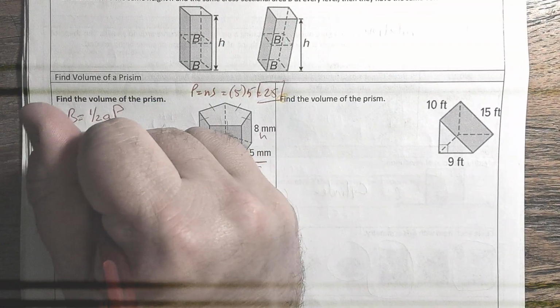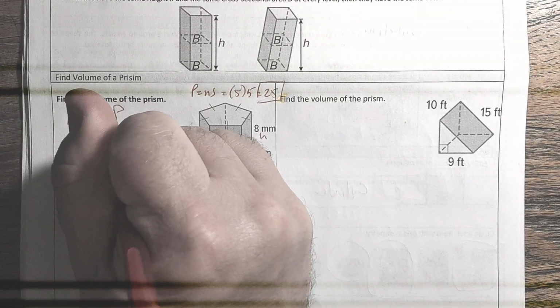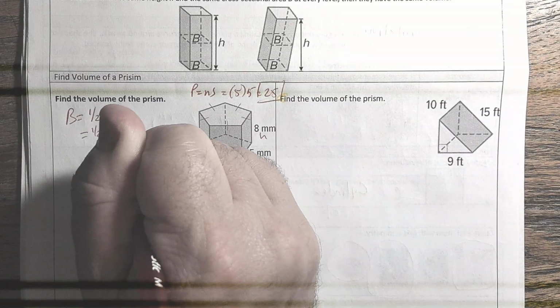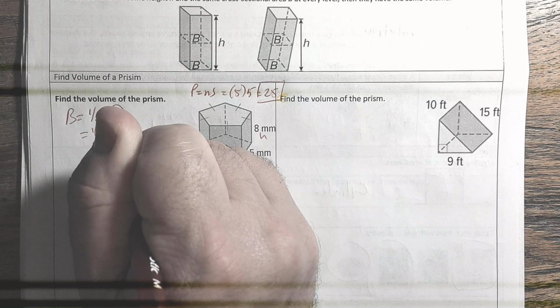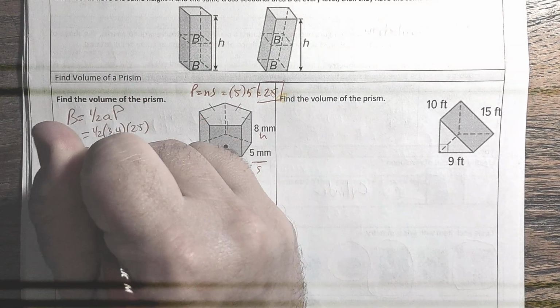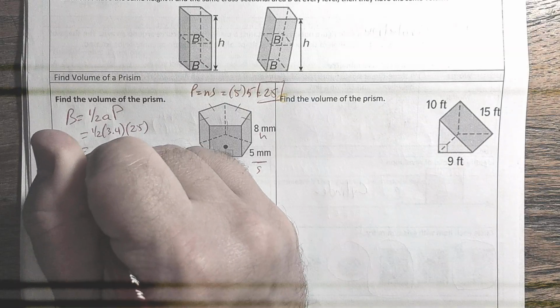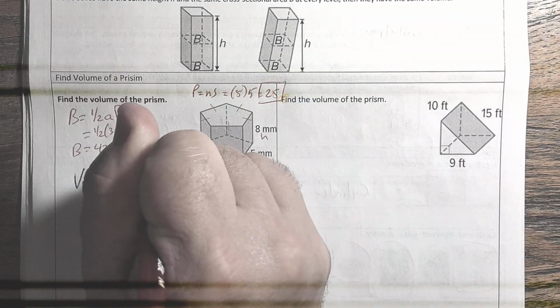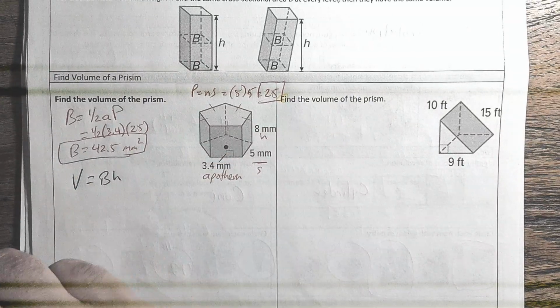That's why we needed that apothem, and they did that for us so we wouldn't have to mess with the central angle. They could have made it a lot harder on us. So 1/2 times 3.4 times 25. We multiply all that out, and our base area is 42.5 millimeters squared. Millimeters squared because it is area.